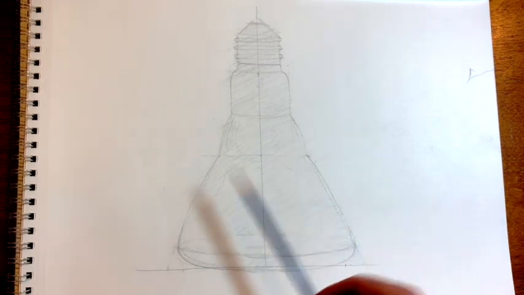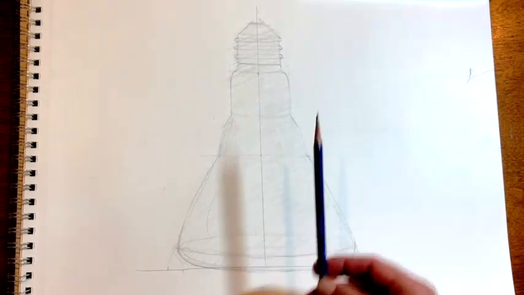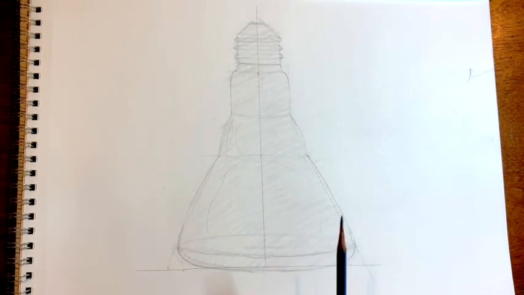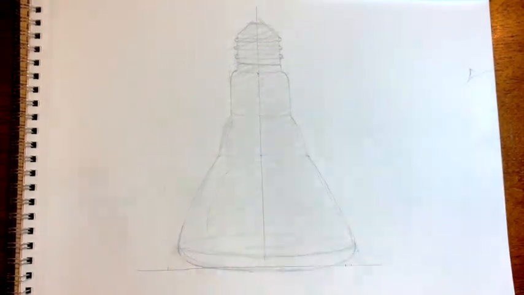Okay, so the initial value was just diagonal lines, a grounding of my value, a light value. Now I'm going to start to lay in a little more heavy value, and I'm going to focus on the main body of the bulb.